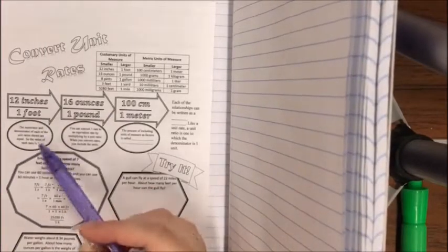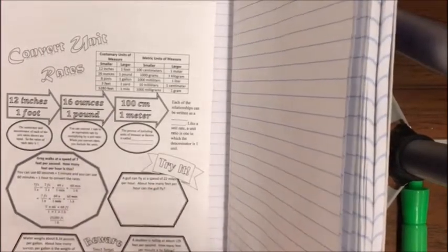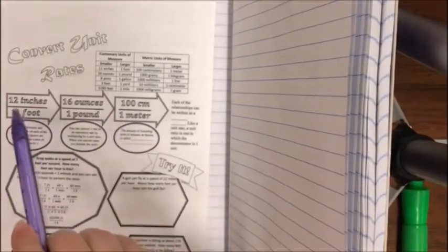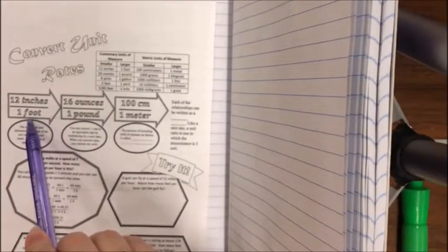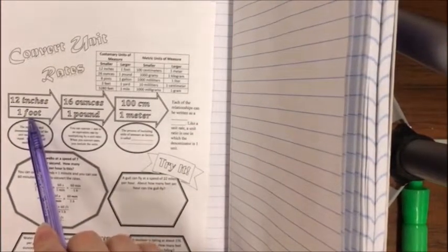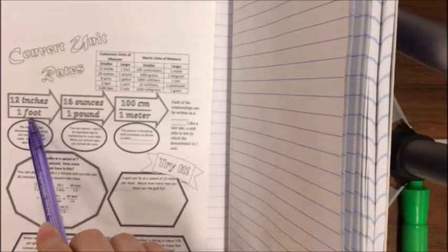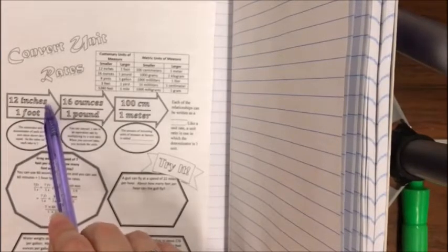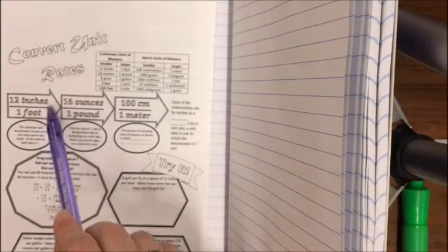So basically what we're doing when we're converting units of rate is we're just taking it and changing it. So 12 inches over 1 foot, so 12 inches equals 1 foot. This is a rate because remember when we have two different things, it's two different ways to state something. It's considered a rate, so I have inches and foot.